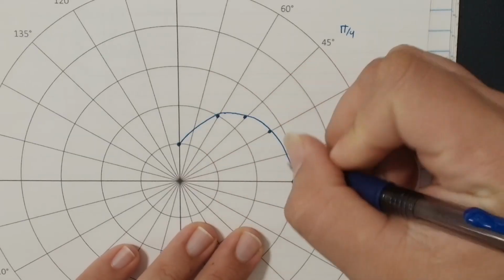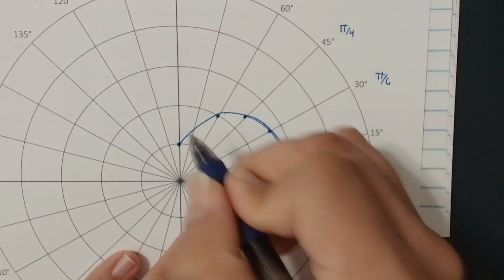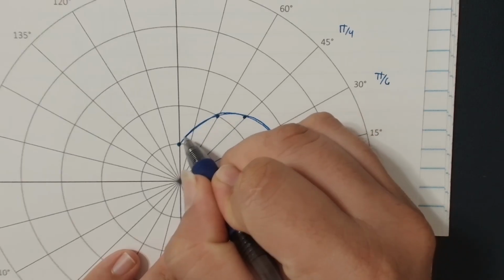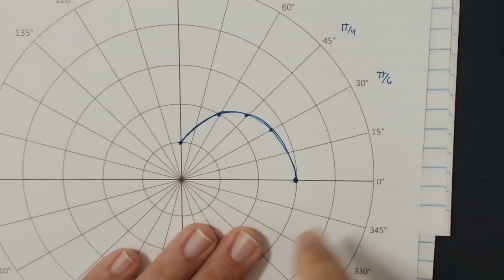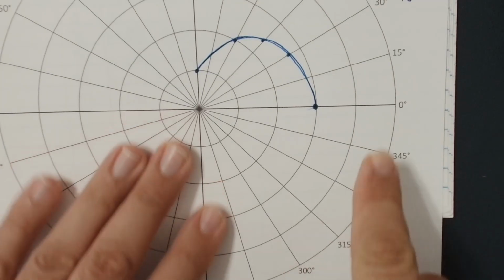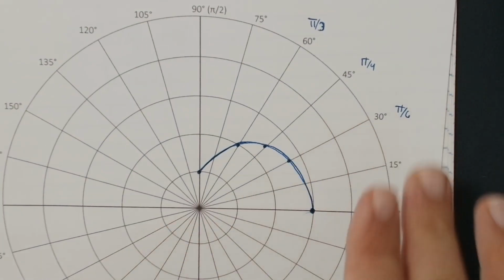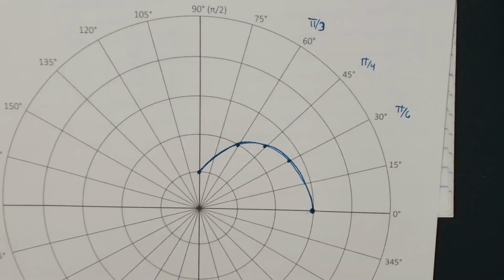Okay. Now, one thing you'll notice is that there's a kind of direction to this graph. After all, angles have a conventional direction. You don't say 0 and pi over 6, pi over 4. No, you go this way. You go counterclockwise. So with angles, you have a kind of natural progression. You have a direction in which you're supposed to go.